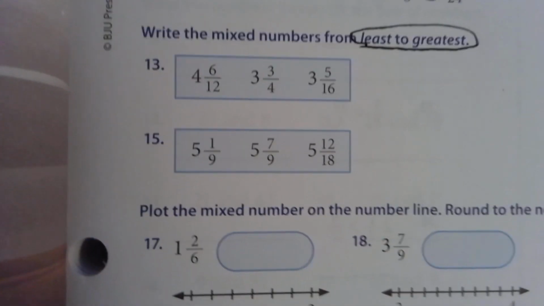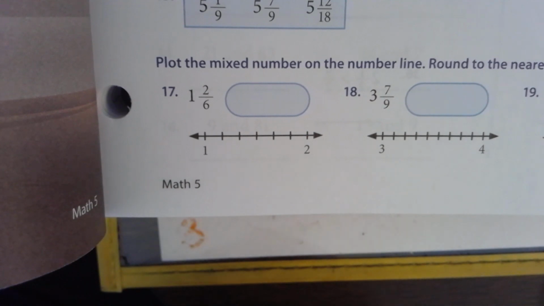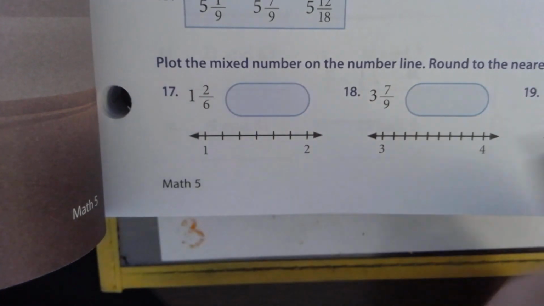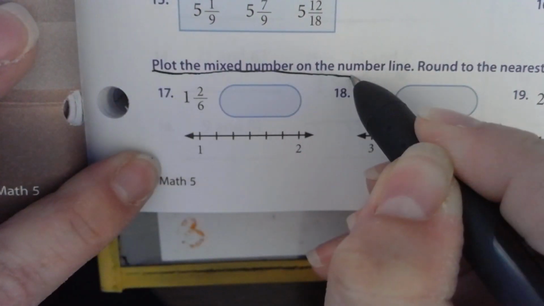All right. At the bottom of this page, Zoe, we're on 109. It says plot the mixed number on the number line. So there's step 1.